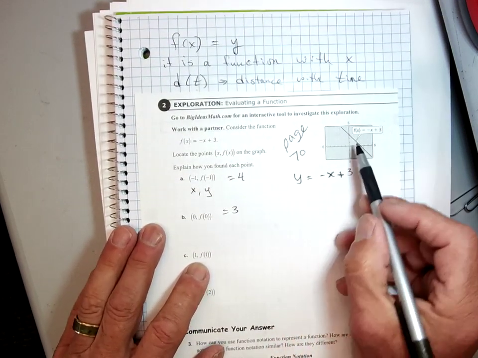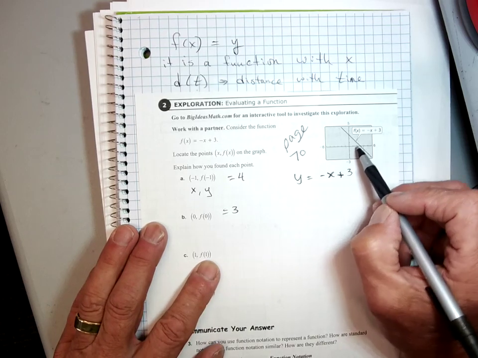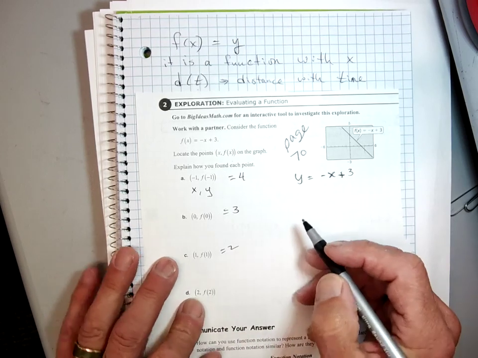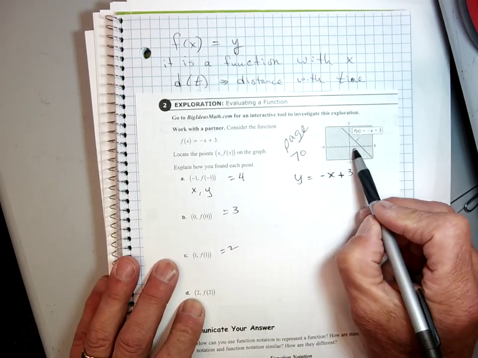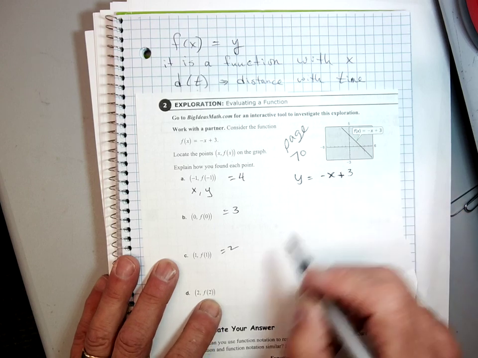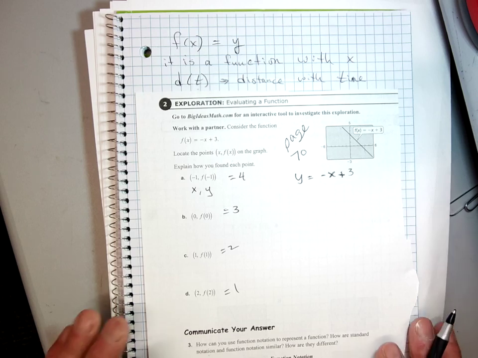F of 1, well, if I go to 1 for x, then the corresponding y value is 1, 2. Looks like it's about 2. And then 2, 1, 2 for the x, looks like the corresponding y value is 1. Okay? So all this is just points again, but in just a weird fancy way, okay?